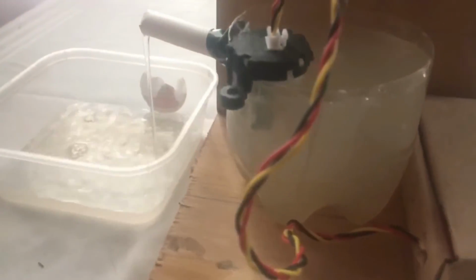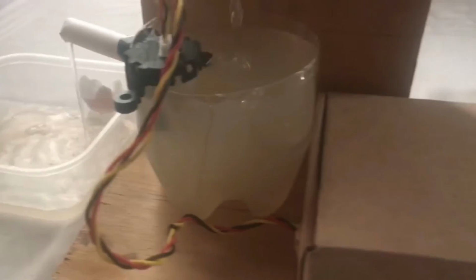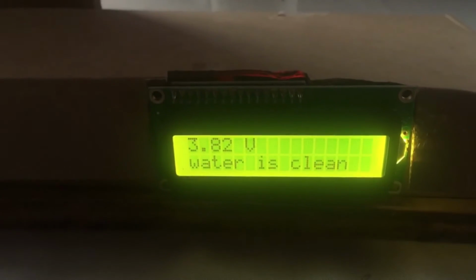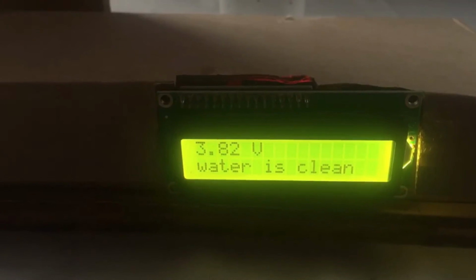So the water has reached the sensor, and let us see the result in the LCD display. So the result shows that the water is clean.